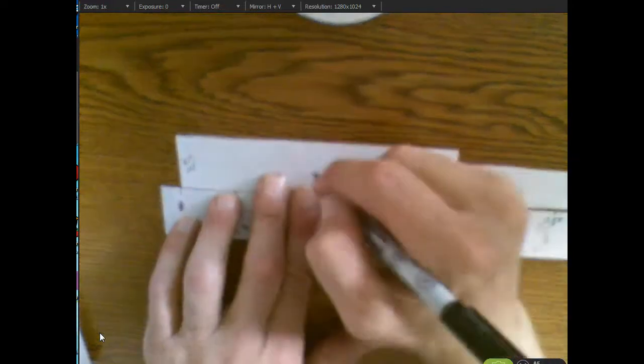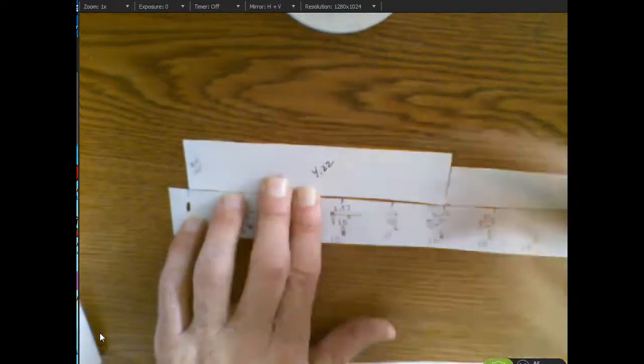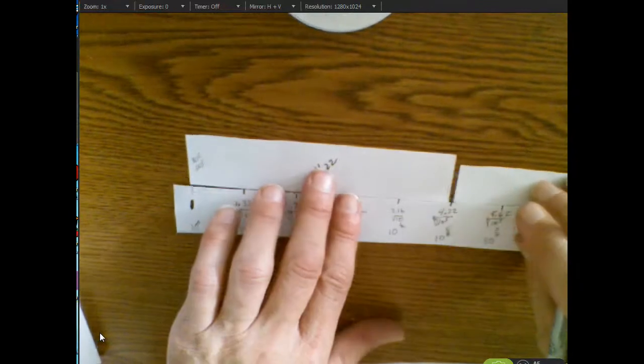So this number, can you see by looking at it that my number was 4.22? Does everybody agree? My number, just by matching it on a scale, was 4.22. Katie's number turned out to be a number that got me all the way over to 13.33.